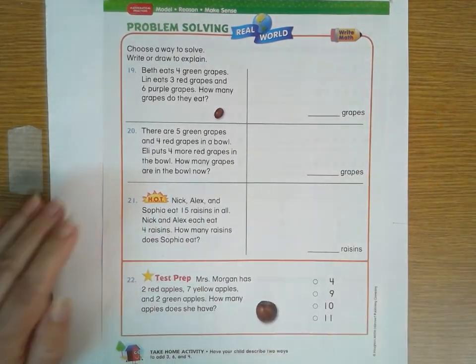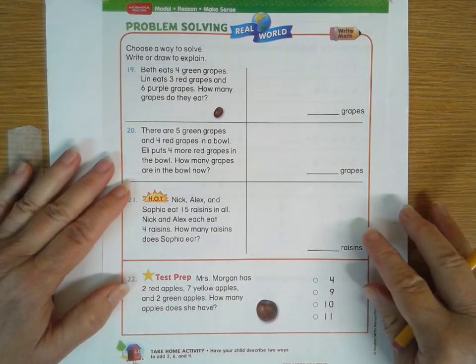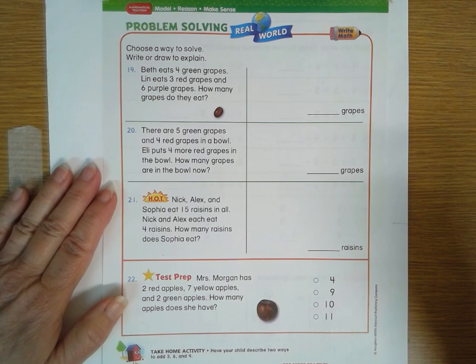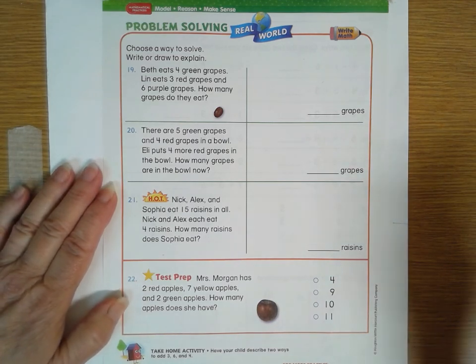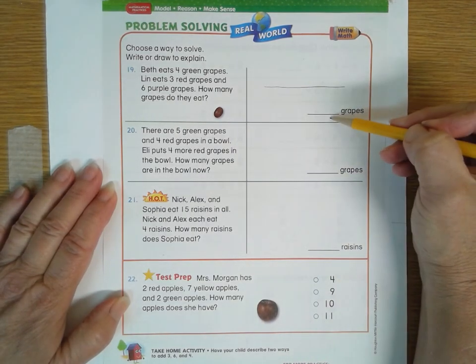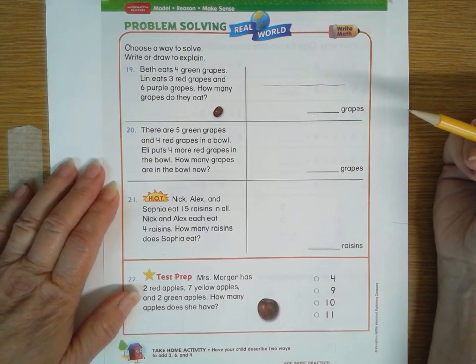Turn your paper over to the back, and we are doing some problem solving. We're on page 136. It says choose a way to solve, write or draw to explain. Beth eats 4 green grapes. Lynn eats 3 red grapes and 6 purple grapes. How many grapes do they eat? So you need to write a number sentence over here and get your answer and put it down here. Beth eats 4 green grapes. Lynn eats 3 red grapes and 6 purple grapes. How many grapes do they eat?